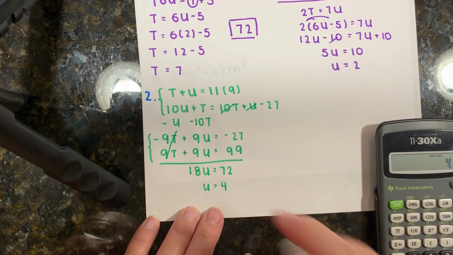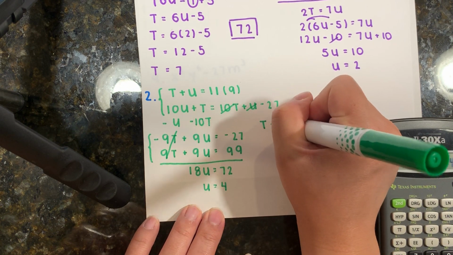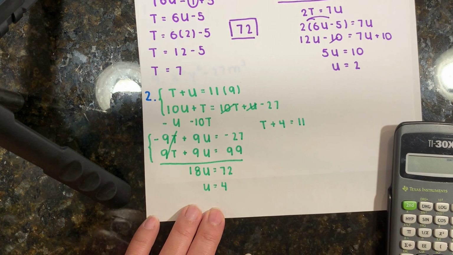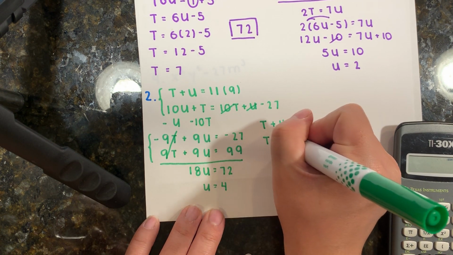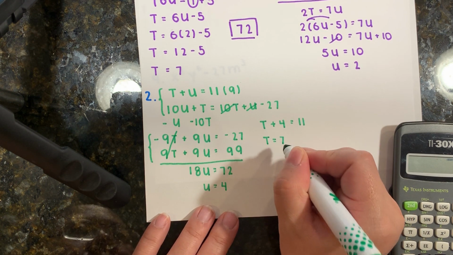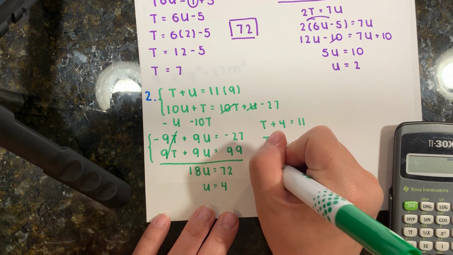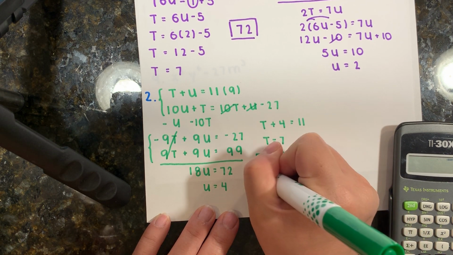Now I know what u is equal to. I can plug it into the top equation, so it'd be t plus 4 equals 11. So my t is going to be equal to 7, and for this one they want to know what the original number is. So if the tens is 7 and the units is 4, the answer will be 74. Will be the original number.